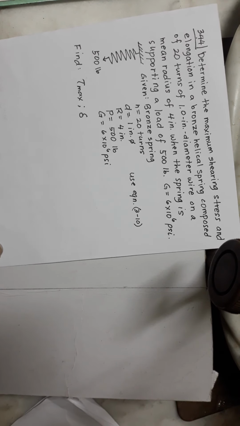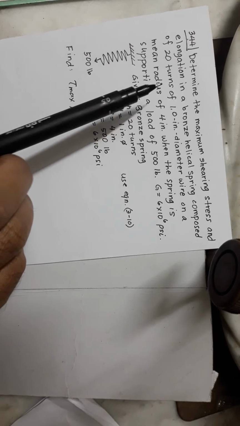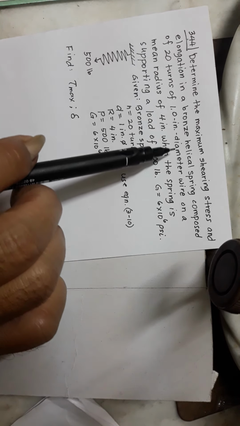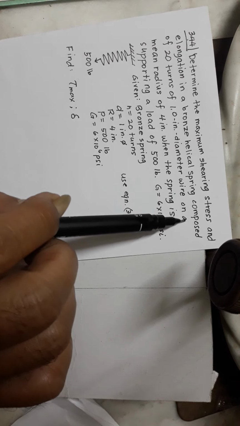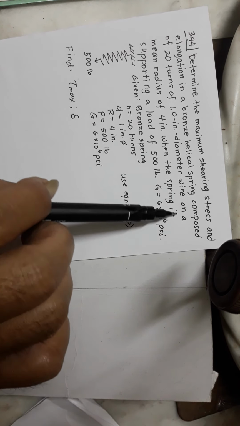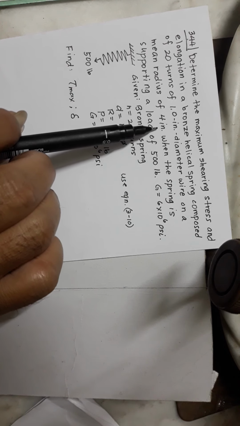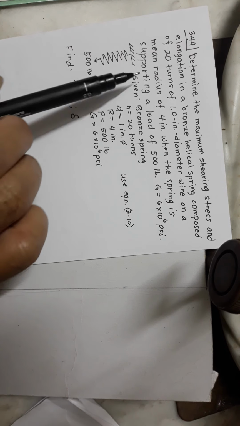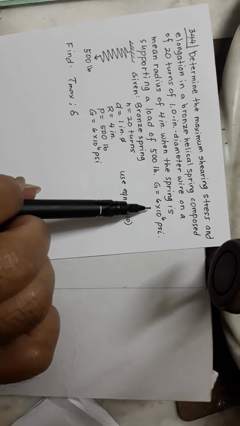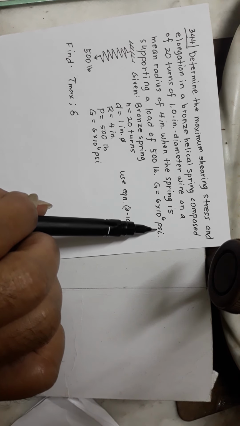So the next problem is problem 344. Determine the maximum shearing stress and elongation in a bronze helical spring composed of 20 turns of 1-inch diameter wire on a mean radius of 4 inches when the spring is supporting a load of 500 pounds. G is equal to 6 times 10 to the 6 psi.